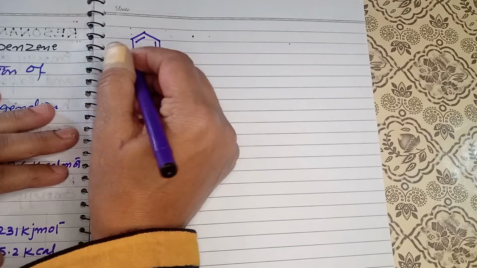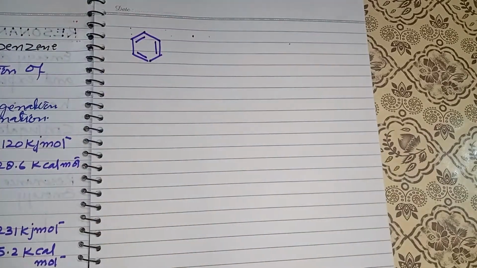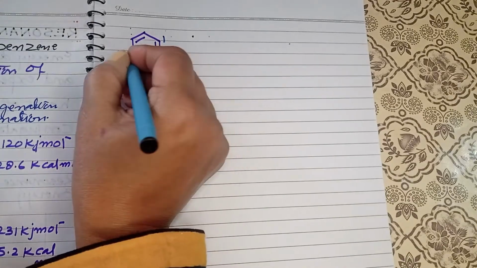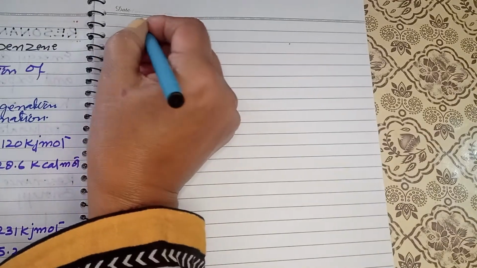Since the positions of the pi bonds are fixed, we number the positions of the pi bonds: 1, 2, 3, 4, 5, 6.